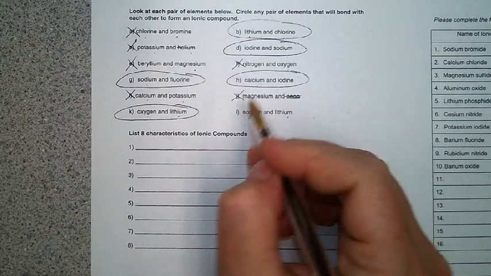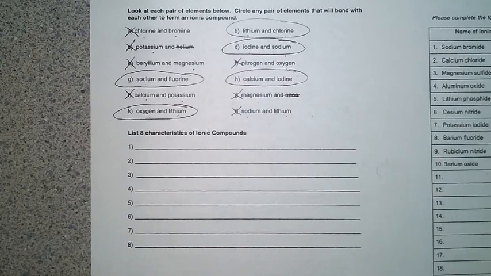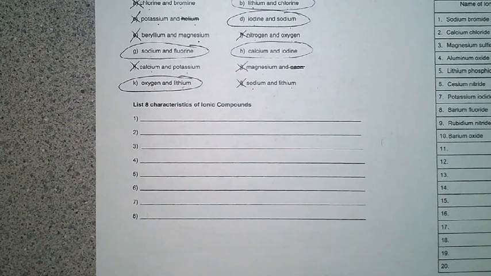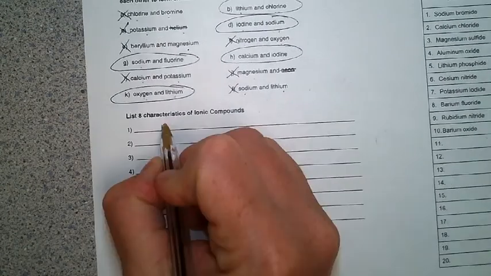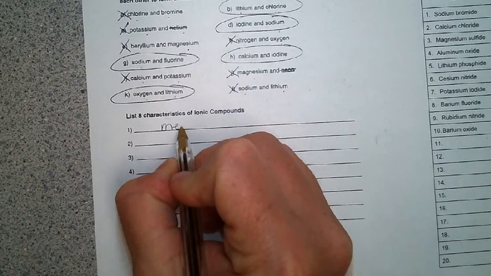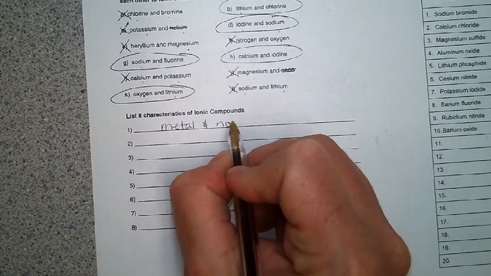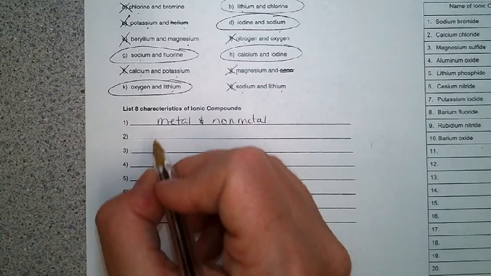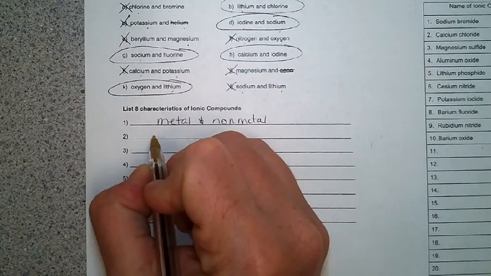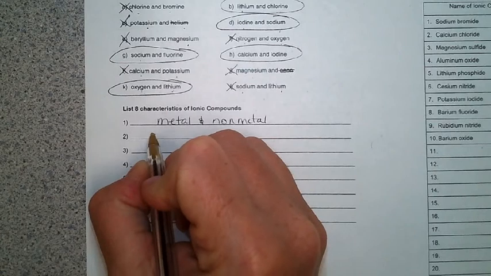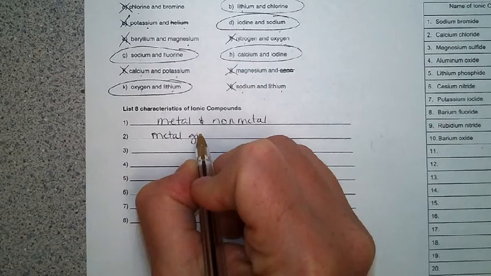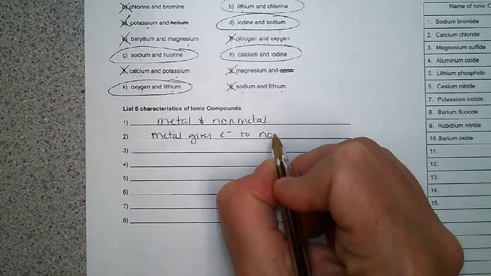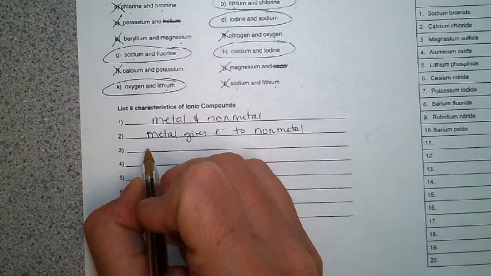All right, and the characteristics of ionic compounds. Those were kind of from before. Remember, ionic compounds are a metal and a nonmetal. The metal gives the electron to the nonmetal. That's a characteristic. Because these are metals, they have high melting and boiling points.